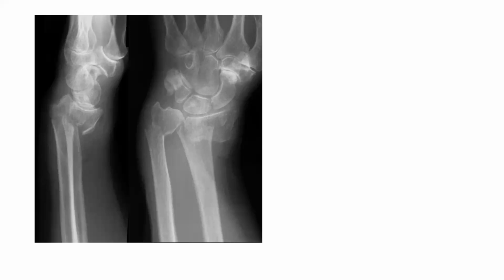So you can describe some more. So the fragments are shortened. You see there is some overlapping there, and there are indications of some comminution also. If you want, you can describe them. Here there are both the ulna and radius. There are two transverse fractures, complete transverse fractures, and the bone fragments are impacted on each other.